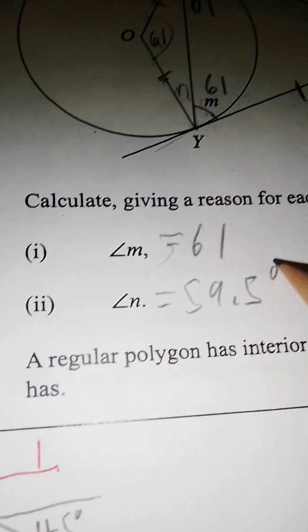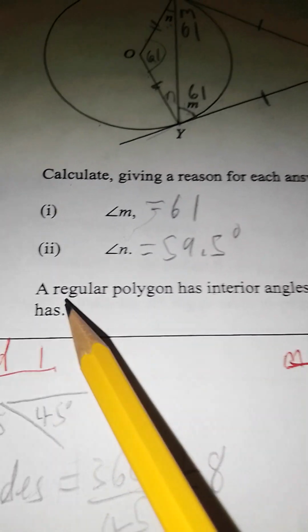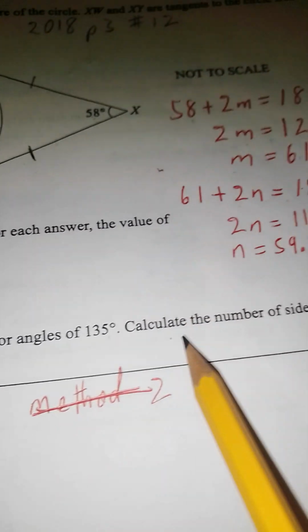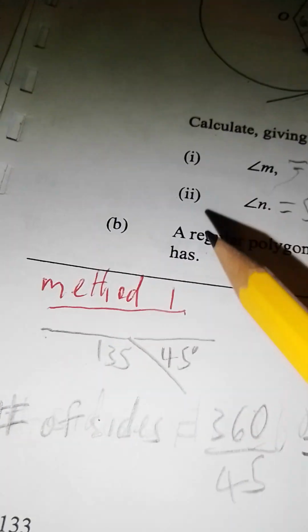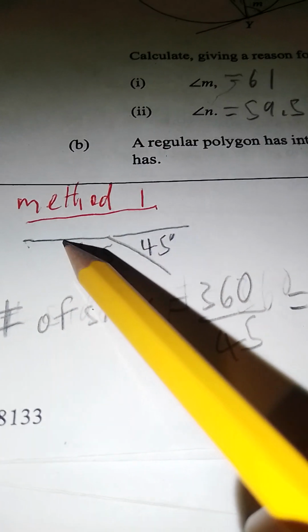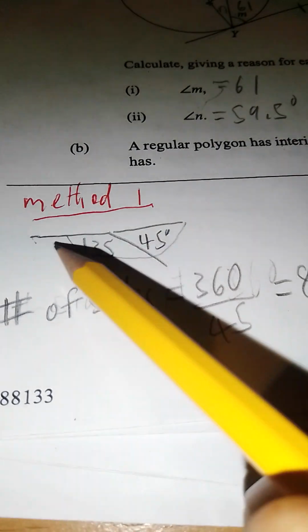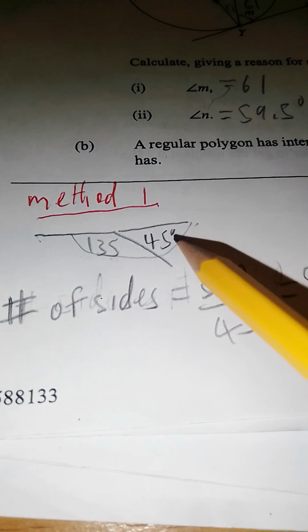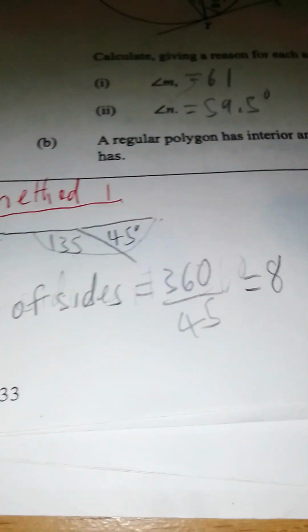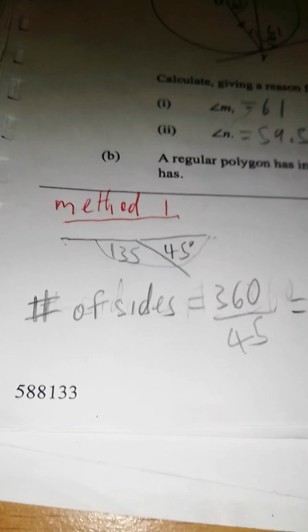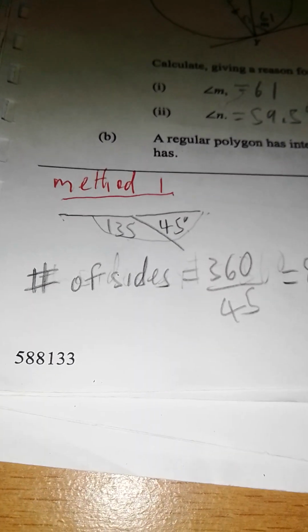My bad. All right. A regular polygon has interior angles of 135. Calculate the number of sides the polygon has. So now, one thing that we know is that the interior angle plus the exterior angle adds up to 180 because they are angles on a straight line. If the interior angle is 135, each exterior angle must be 45 because this is a regular polygon, meaning that all sides and all angles, interior angles and exterior angles, are the same size.